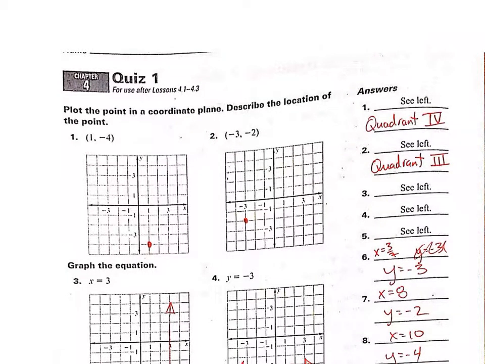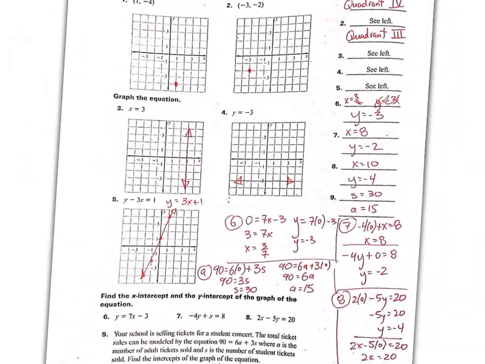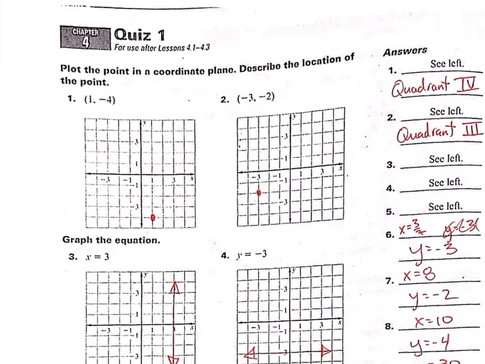Okay, kiddos, here is a video lesson explaining the solutions to our practice quiz part 1 for chapter 4. We're talking about lines and points and graphs and that kind of thing. So, it goes like this.